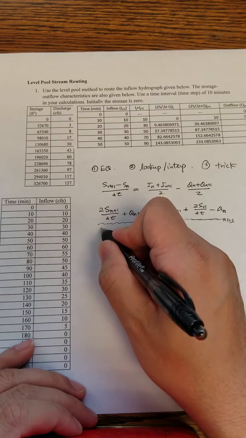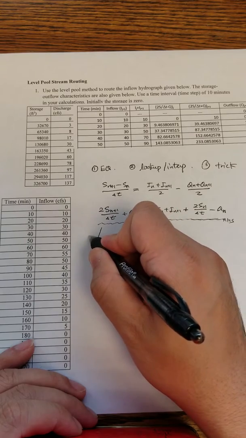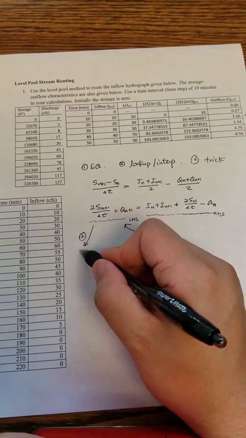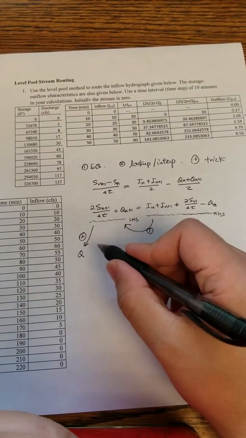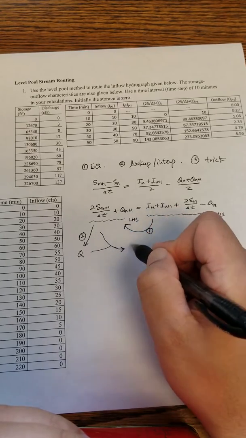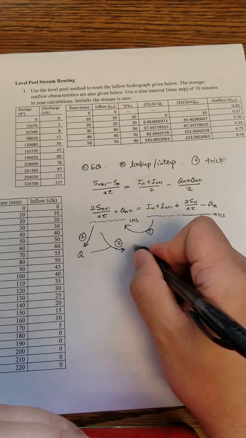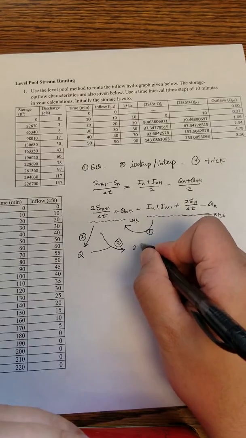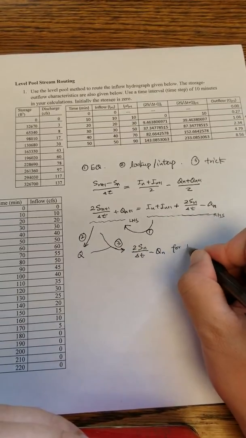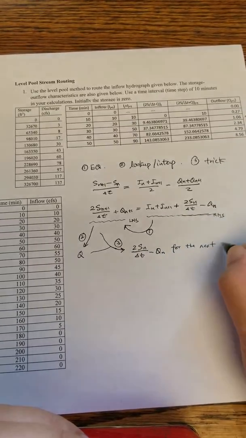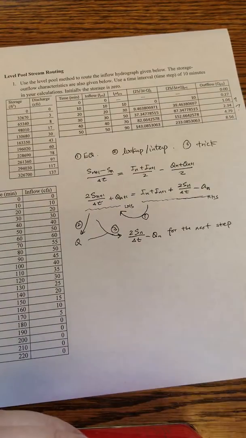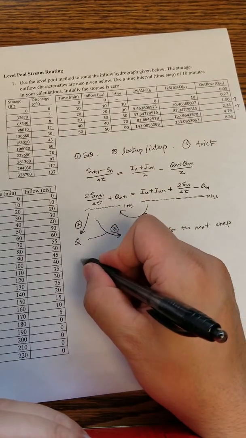Step two is to take this value and look up in order to get discharge Q. Step three is to take these two values and do the trick to get us 2Sn over delta t minus Qn for the next step. All right, so let's move on with step one.